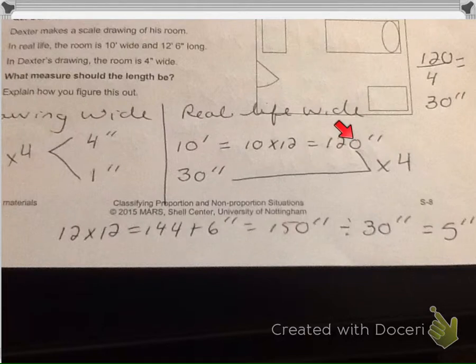Now I need to know what the unit rate is. In other words, I want to know how much 1 inch on the drawing is equal to in real life. So what I did is I took the 120 inches of his real life room and divided it by the 4 inches on the drawing, and I got 30 inches. In other words, he's using a ratio of 1 inch is equal to 30 inches. 1 inch on the drawing is equal to 30 inches in his real room. Now notice that 30 times 4 is 120, and 1 times 4 is 4. The fact that as this quadruples, this quadruples too, tells me this is proportional.